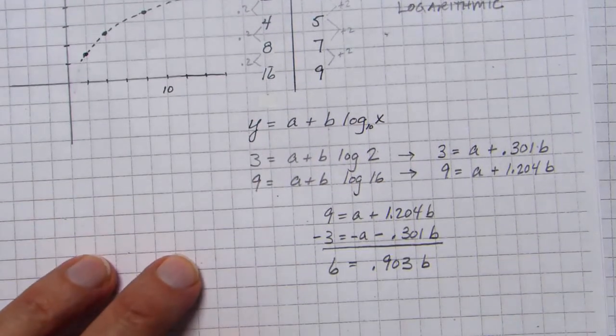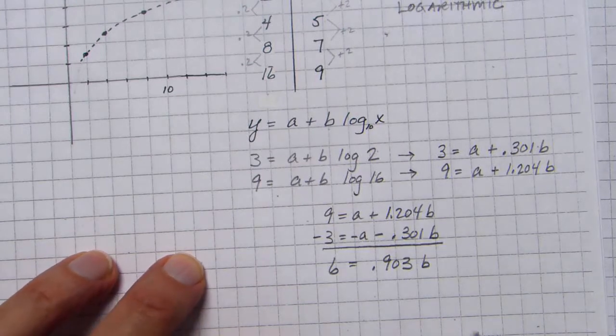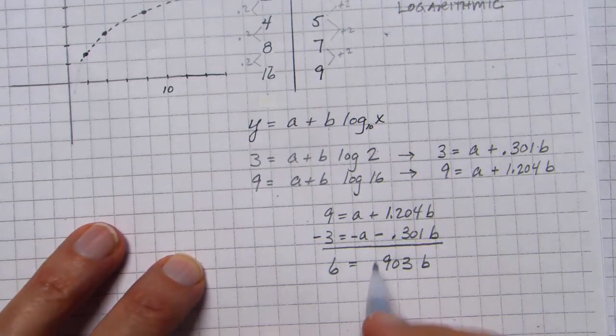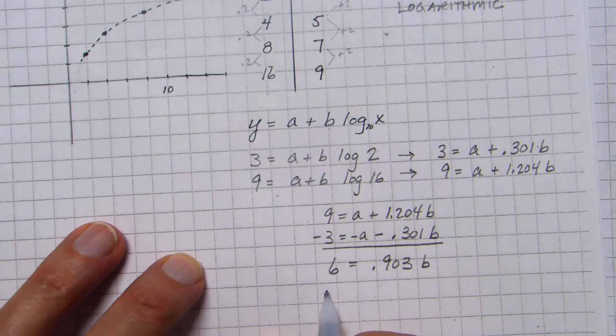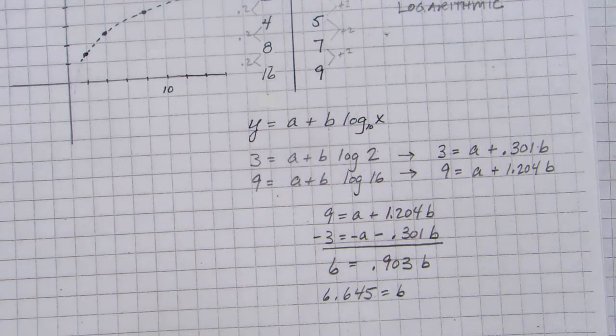We'll do a little division. 6 divided by 0.903 gives me about 6.645. So 6.645 will be the B value.